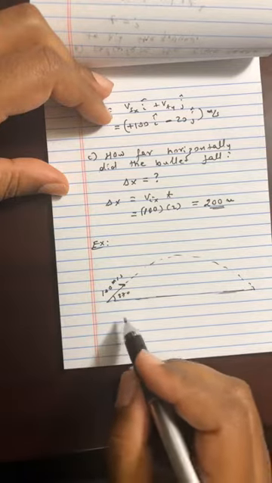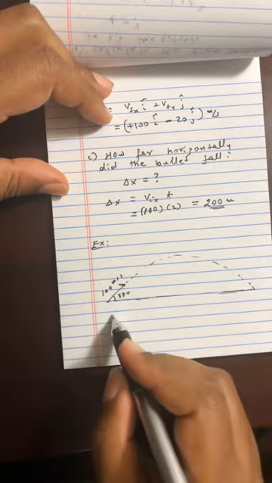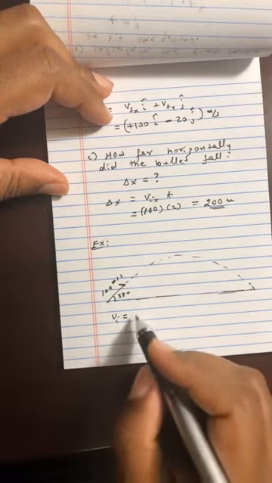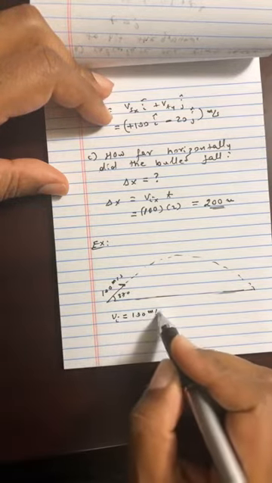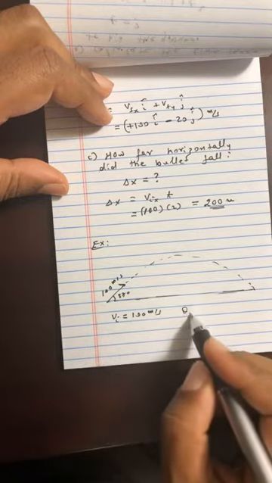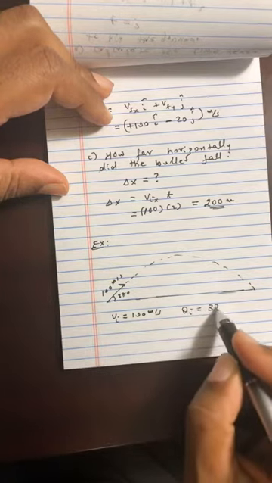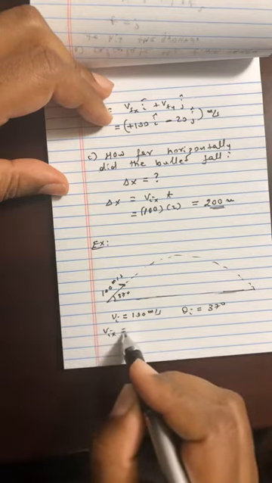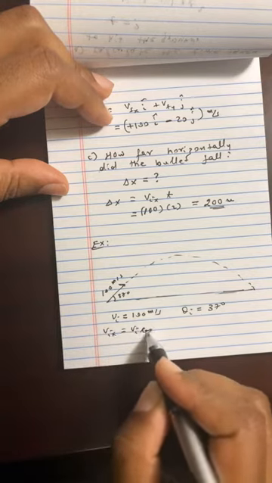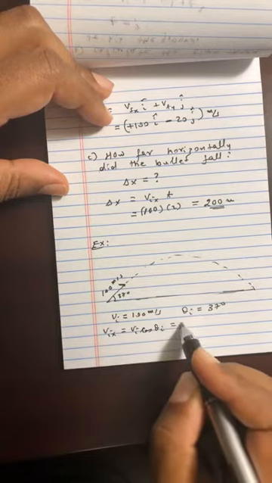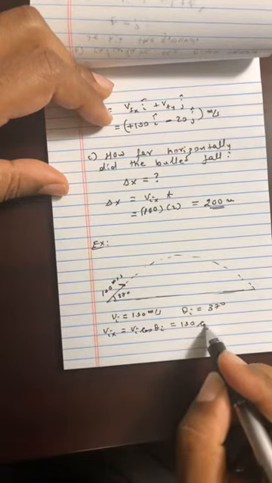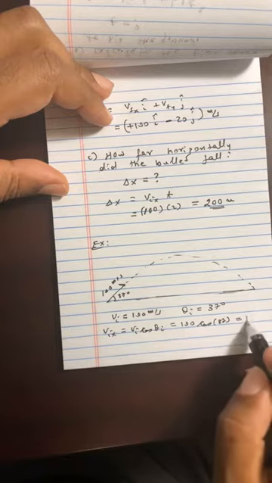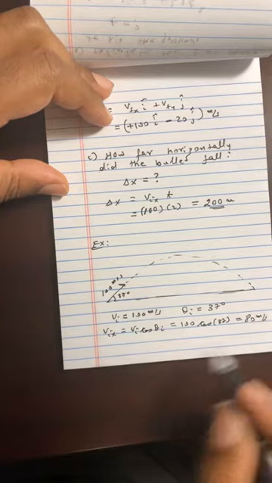So let's write what we know. What we know is the initial speed, or the magnitude of the initial velocity, is 100 meters per second, and its direction is 37 degrees. So VIX, which is VI times cosine of theta I, is 100 times cosine of 37, and that's about 0.8, so 80 meters per second.